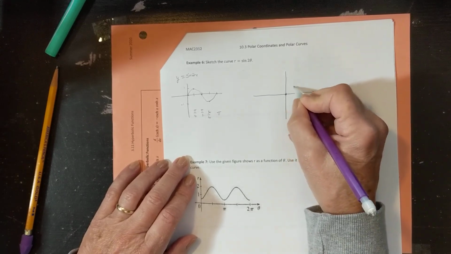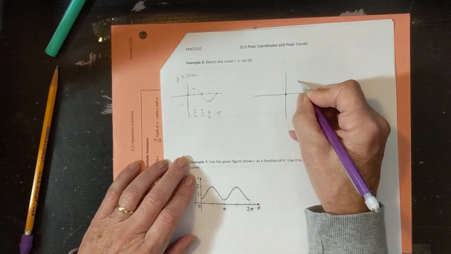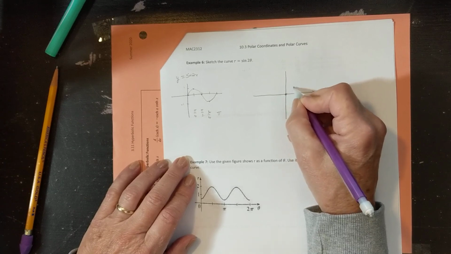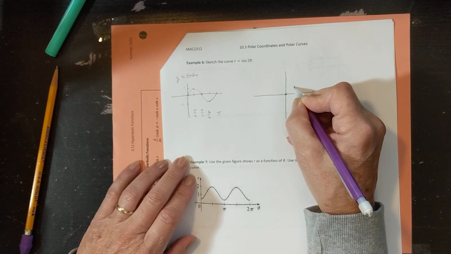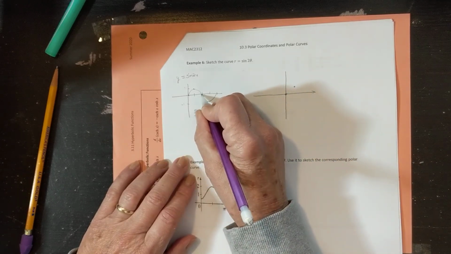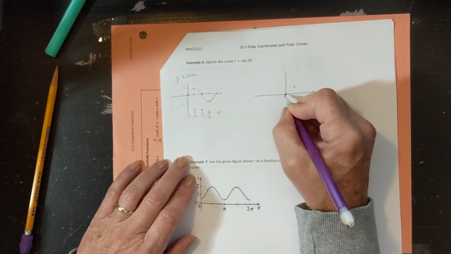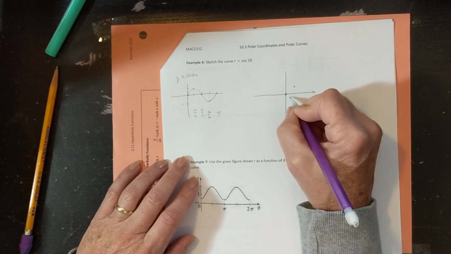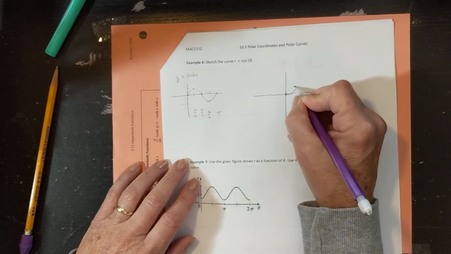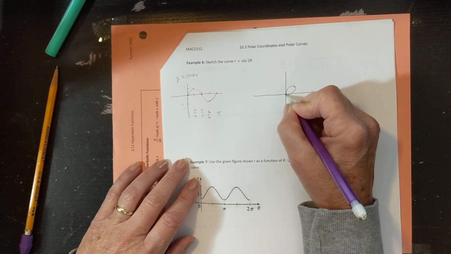Then at pi over 4, which is this angle right here, what's happening? It's 1 unit out. So let's call this 1 unit out. It's here. And then at pi over 2, it's back at 0. So once we get here, it's back at 0. So our curve is doing something like this, and then it's coming back to 0.